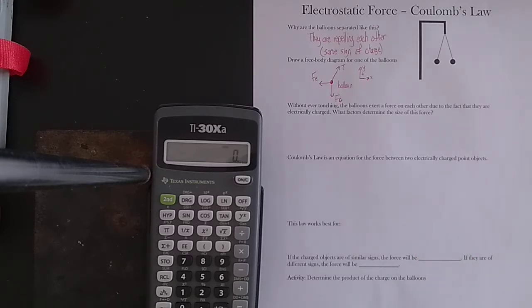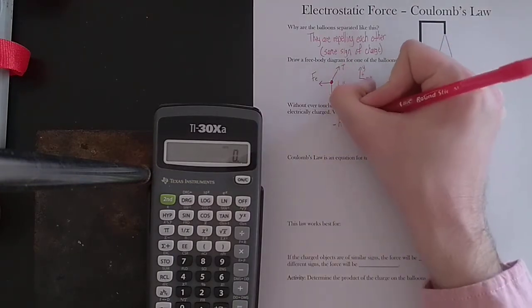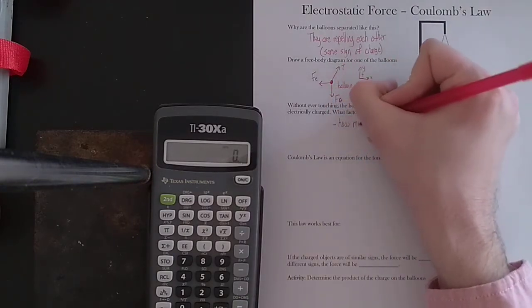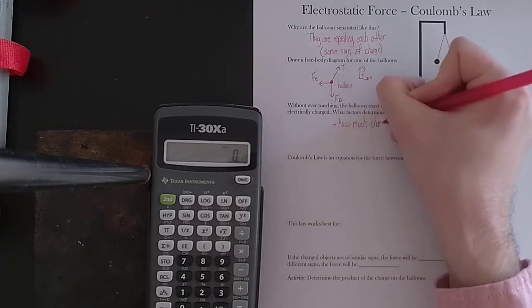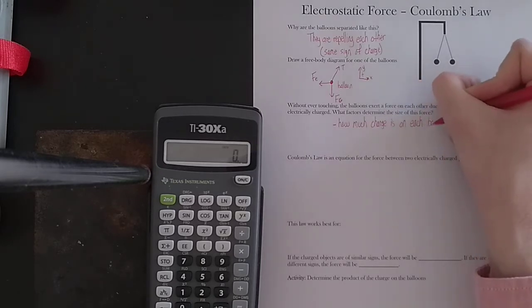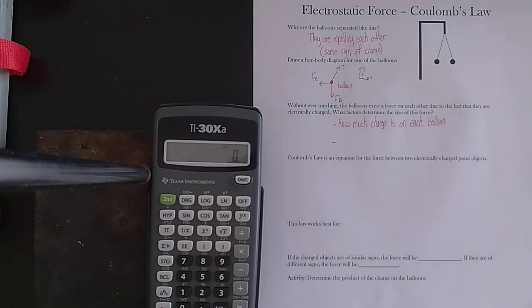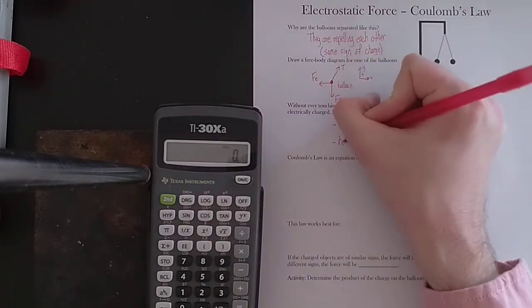So this electrostatic force, let's think about what sort of factors might play into how big this force is. You might guess how much charge is on each balloon plays a role, and you'd be absolutely right. More charge usually means more force. Another thing that you might guess matters is how far apart the balloons are. If they're farther apart, usually that seems to mean a weaker relationship or a weaker link between the two of them. And it turns out that is correct as well.